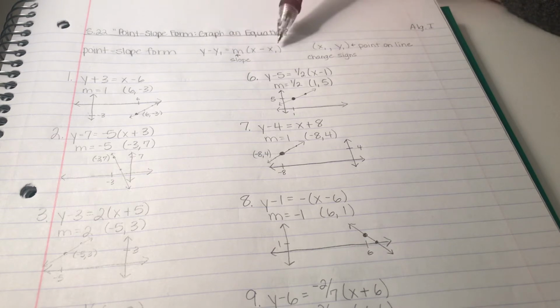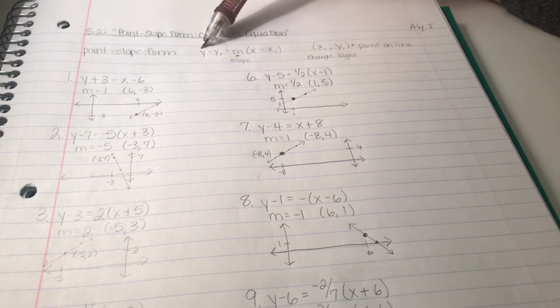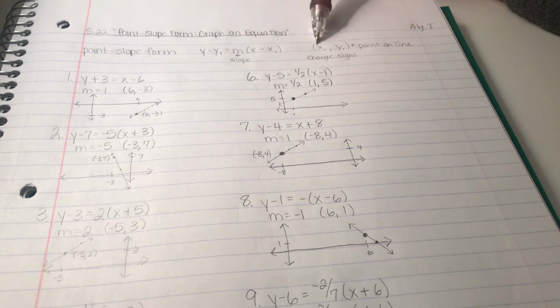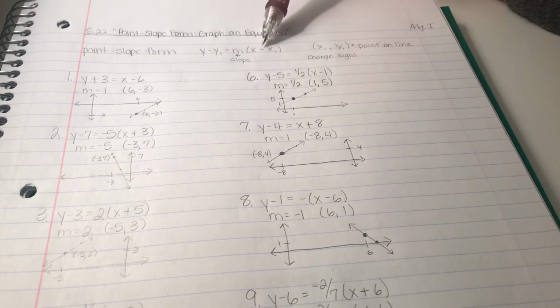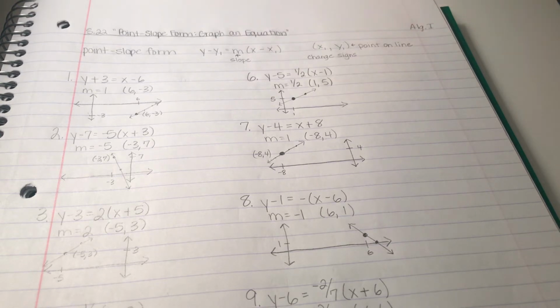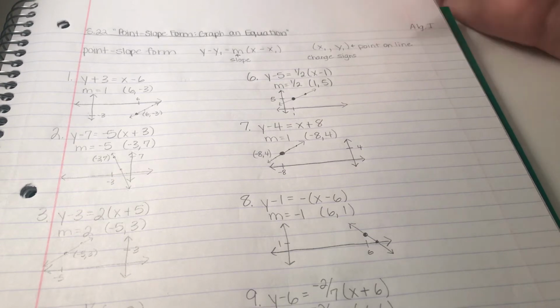For point-slope form, you would see this y and this m and this x unchanging, but there would be a value for m. The x and the y values will come from your ordered pair. You will also notice that there's a minus in front of the x and a minus in front of the y, or the y sub 1, so you're going to have to change the signs on both of those.